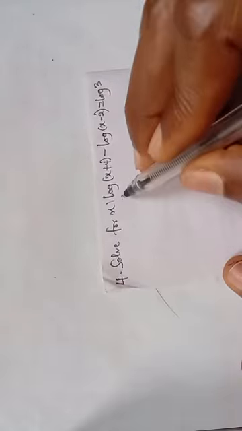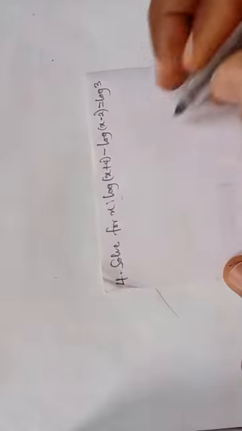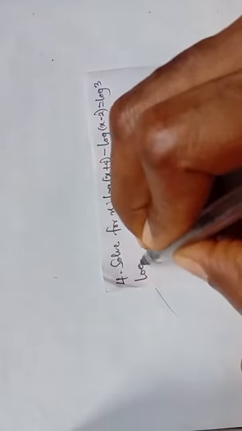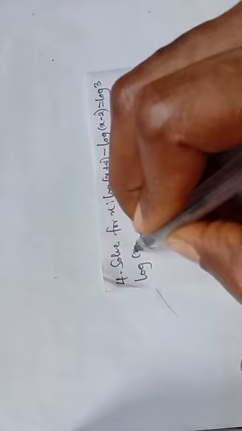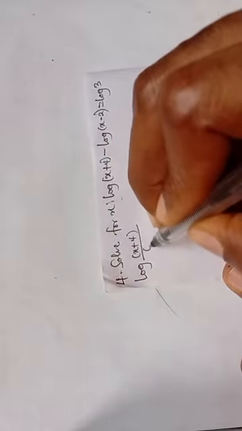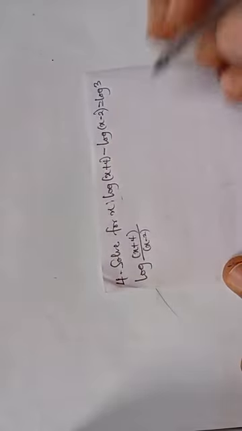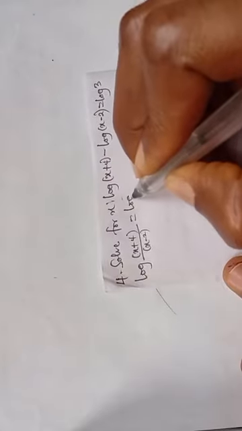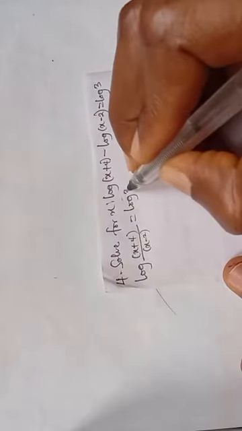I'm going to apply the subtraction law here. What I do, I'm going to have log of (x plus 4 divided by x minus 2) equal to log 3.